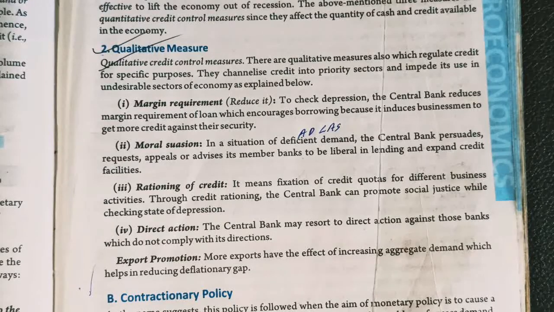Okay, and lastly we have direct action. Now you see, whatever we have discussed above are all policies of a central bank given to commercial banks, isn't it? Now in case the commercial bank fails to comply with all the rules and regulations given by the central bank, the central bank has a right to take action against those banks which do not comply with its directions.